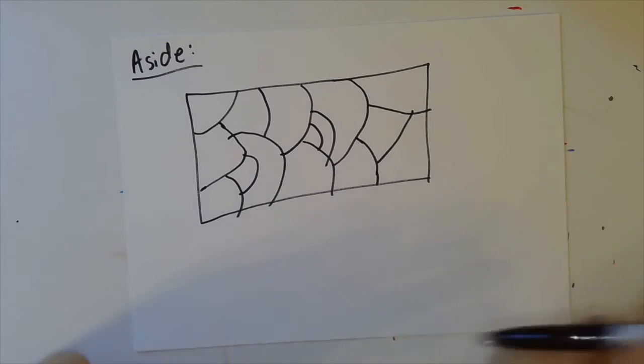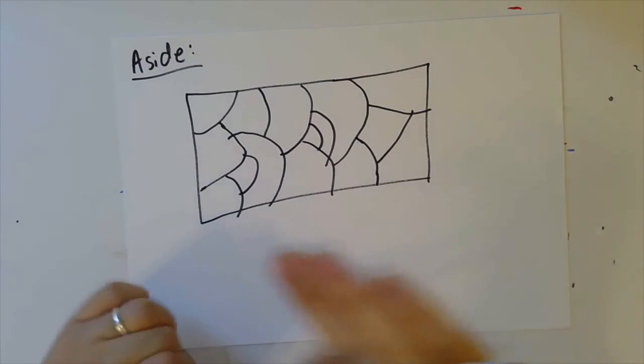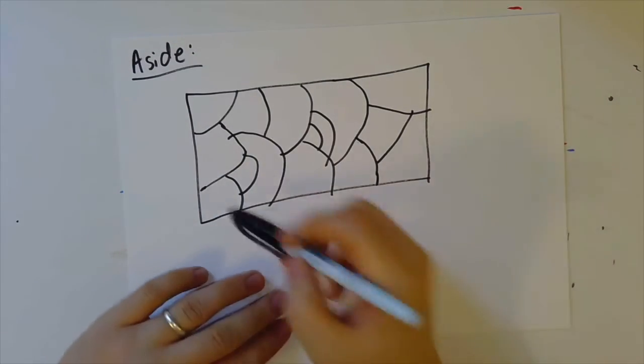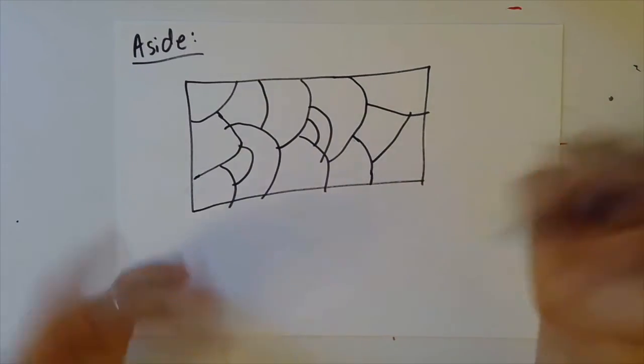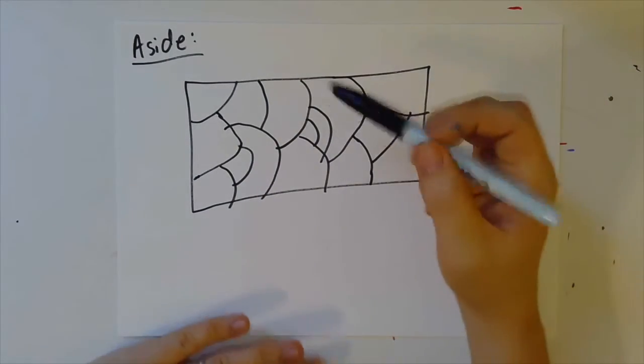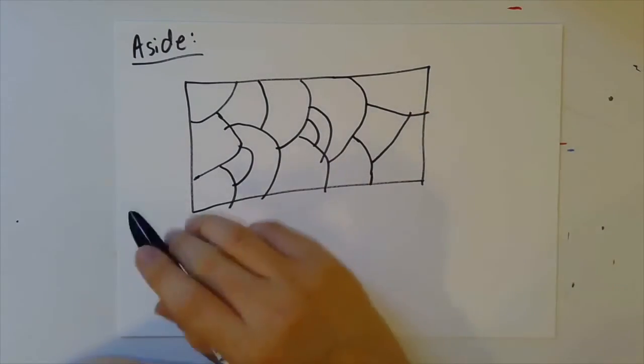In fact, if you look at a map, that's what they typically do. They exactly color each country in a color so that it doesn't have the same color as an adjacent country.